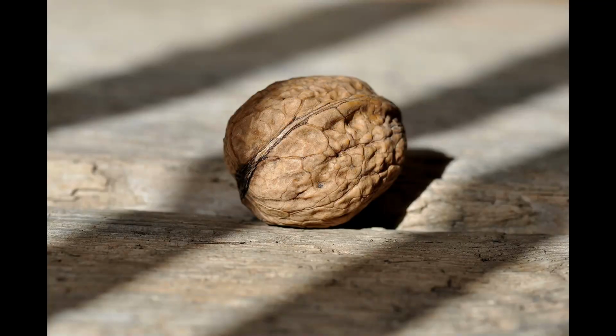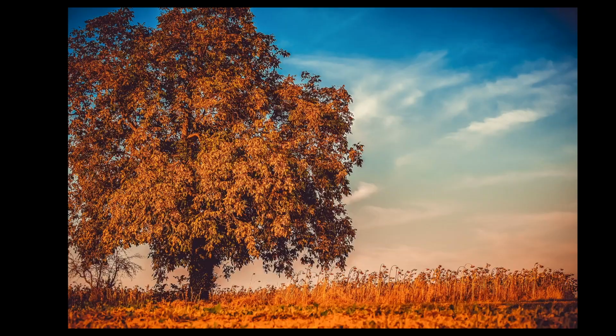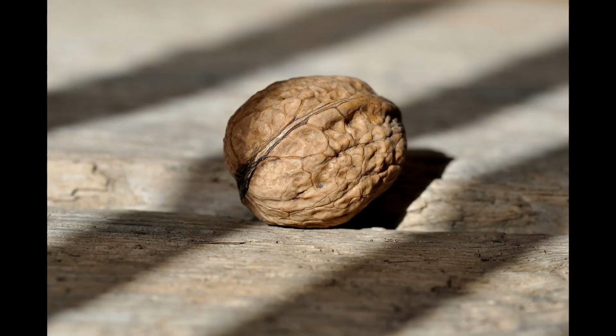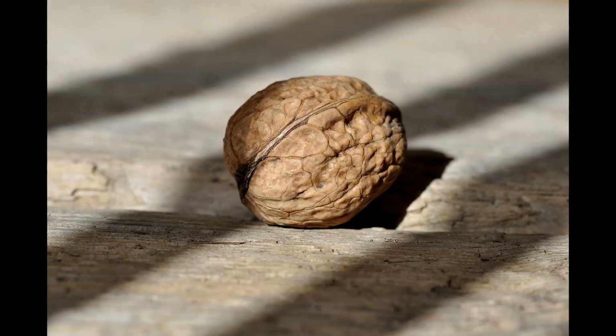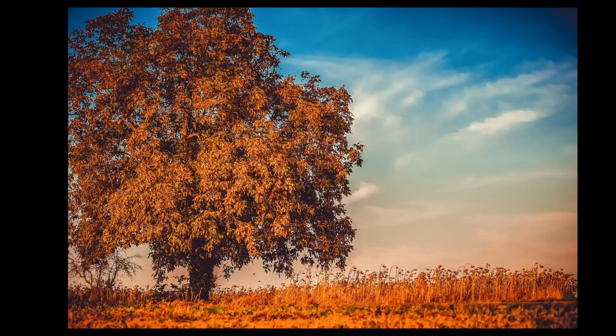Next, I want to come back to this point of discussion that I mentioned previously. Again, a tree starts off as something like this, at least a walnut tree does. A tree will start off as something like this and end up with something like this. This you can hold in the palm of your hand. This, obviously not. So I want you to just think to yourself, where does all that matter come from? How do we go from this to this?